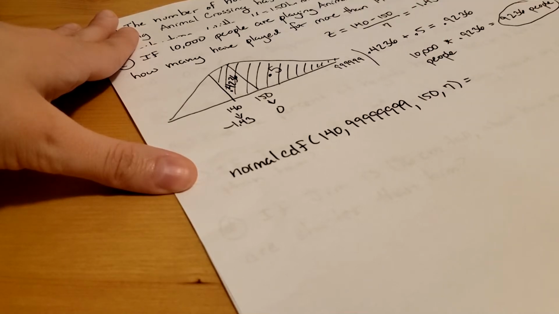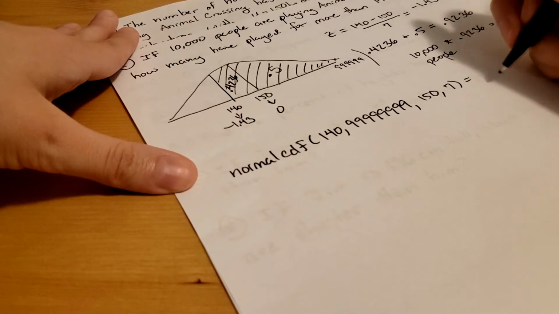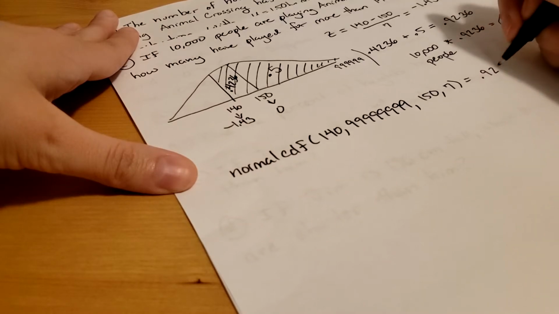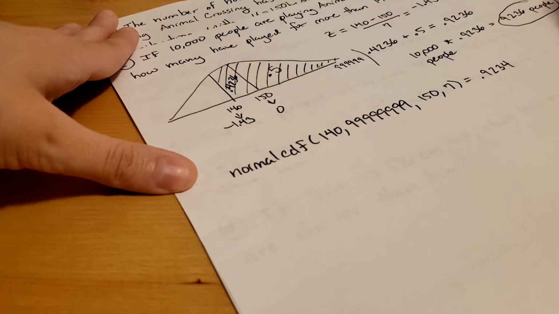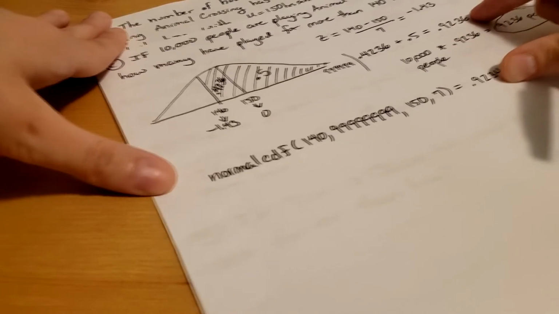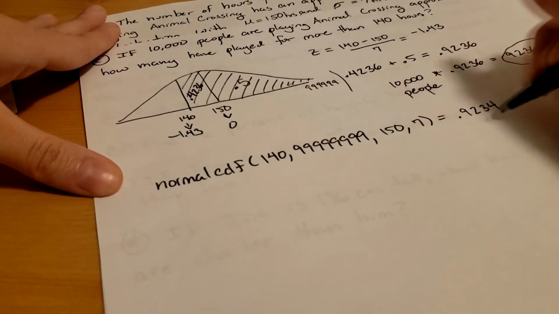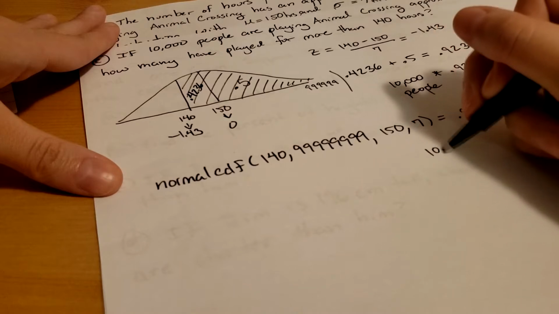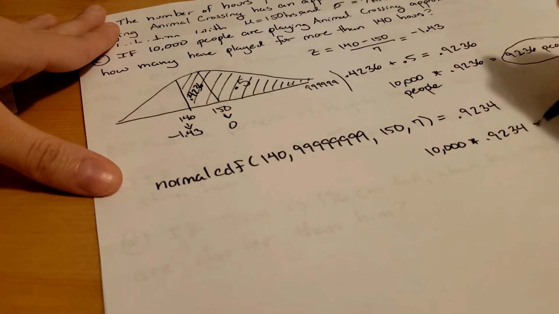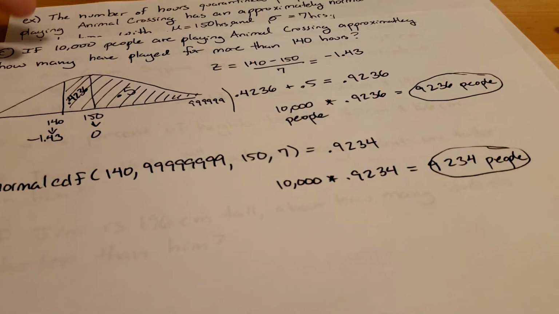We hit enter and we end up getting 0.9234, which is still pretty close to what we ended up getting before. Then we would multiply this by 10,000 people, and we end up with 9,234 people. And both of these are okay. You can use whichever technique you prefer.